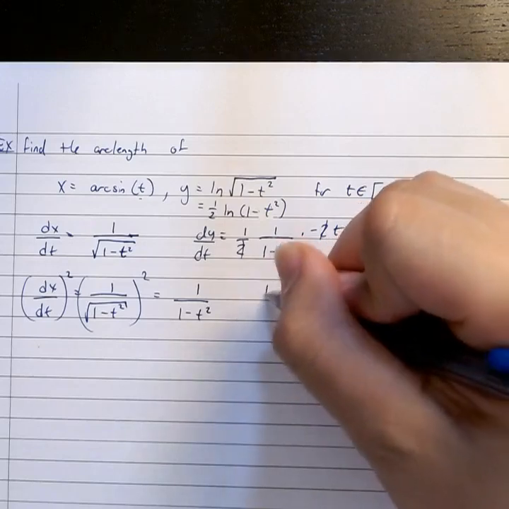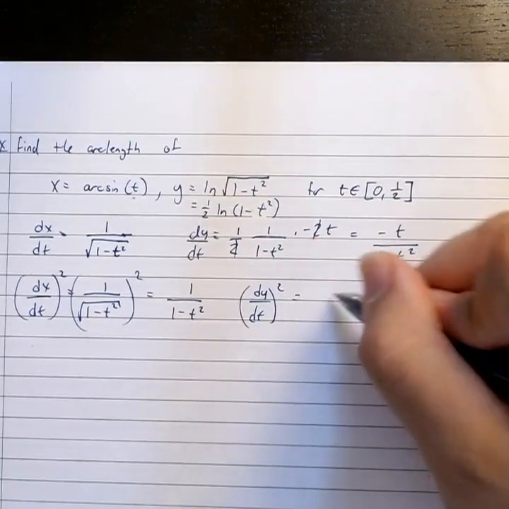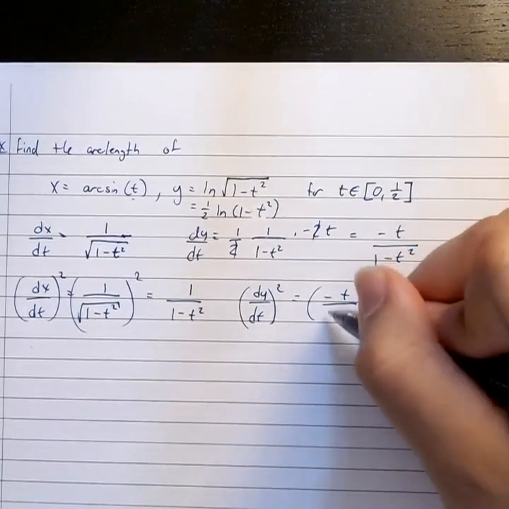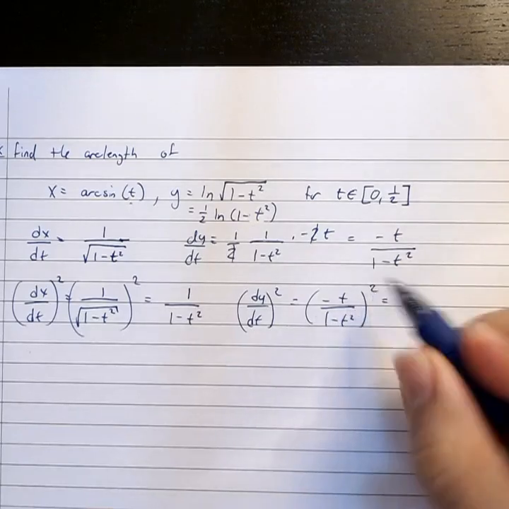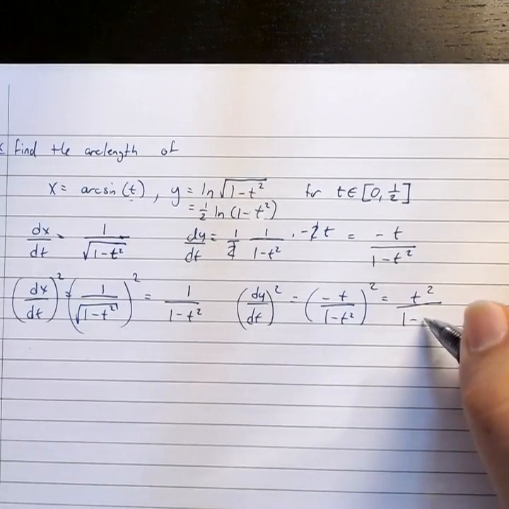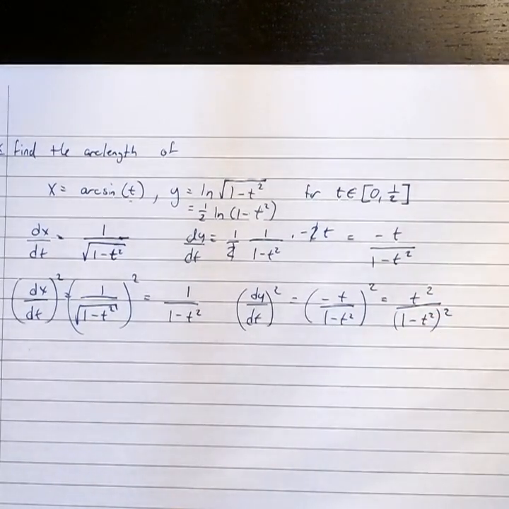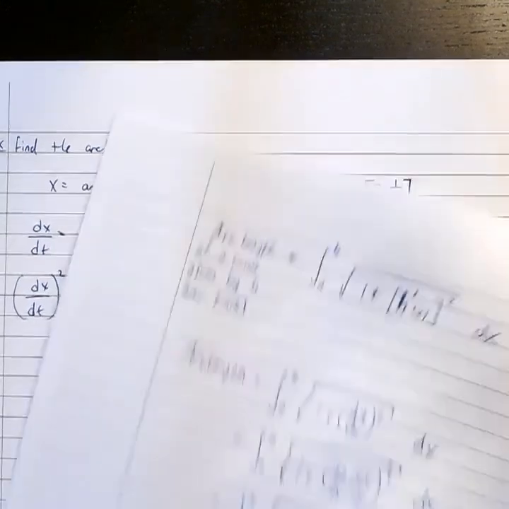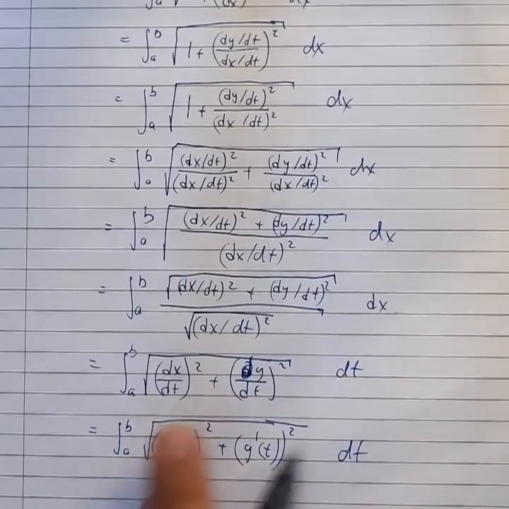Now if I wanted to take dy/dt and square it, well, that's going to be the square of negative t over 1 minus t squared. Negative t times negative t is positive t squared. And here 1 minus t squared, squared. Okay. So now, to set up my integral, I'm going to take those two things that I just found, and add them together under a square root.